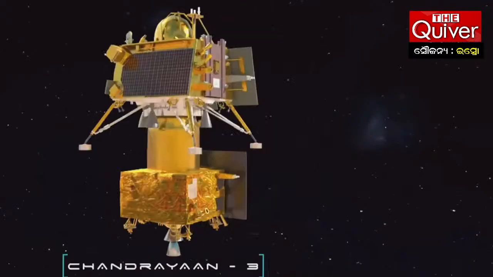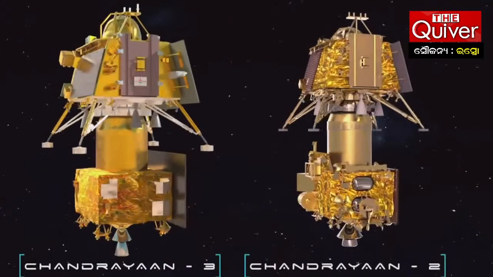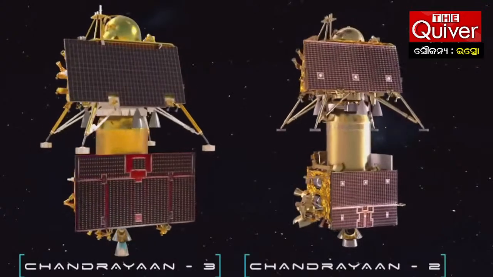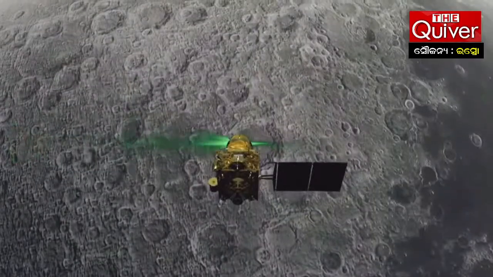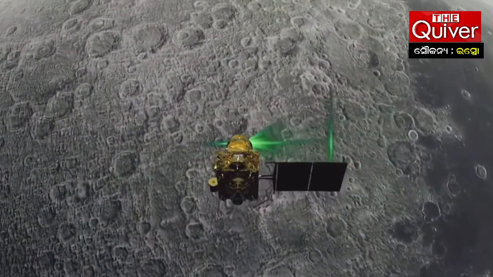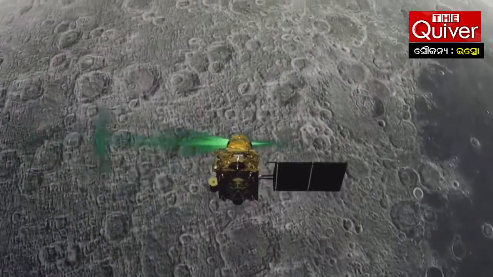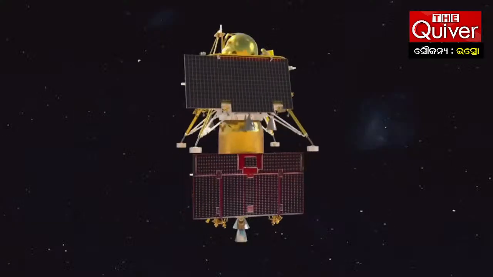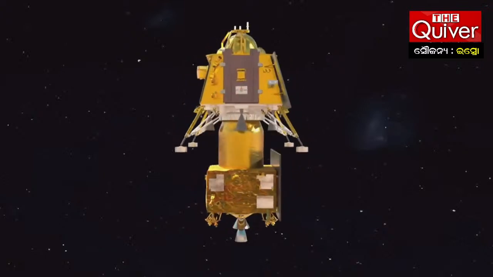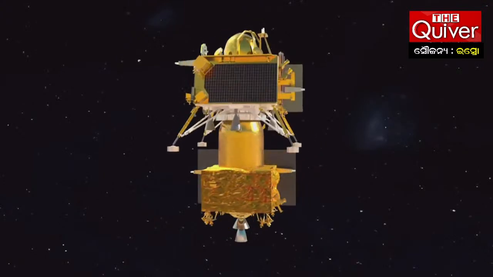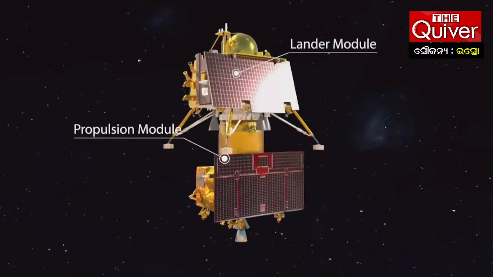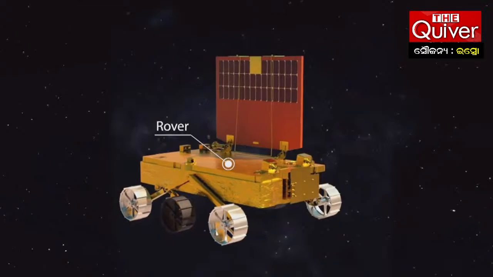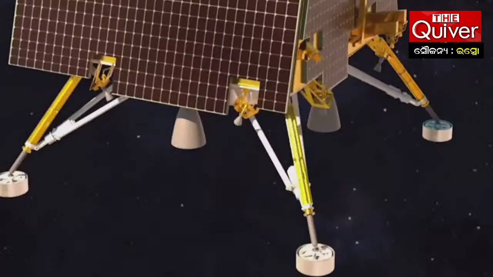The key findings during the tests have enabled us to improve the overall system performance. The largely unexplored south pole of the moon has been chosen as the intended landing site since there is a possibility of finding ice and other minerals which would be vital resources for future explorers. Apart from continuing investigations pioneered by Chandrayaan 1 and Chandrayaan 2, the Chandrayaan 3 mission will also provide invaluable data to the science community around the world.